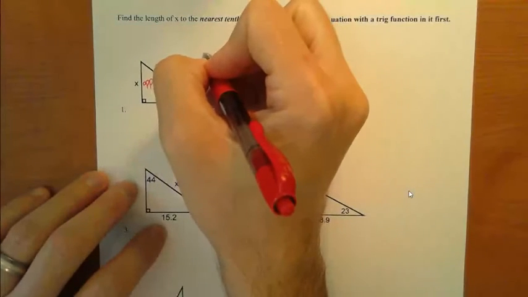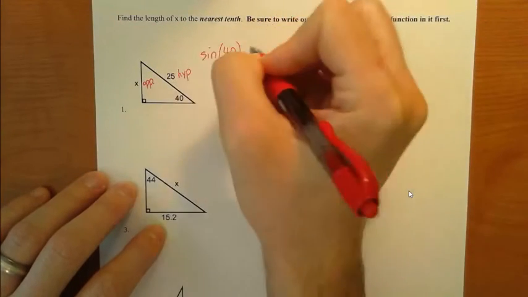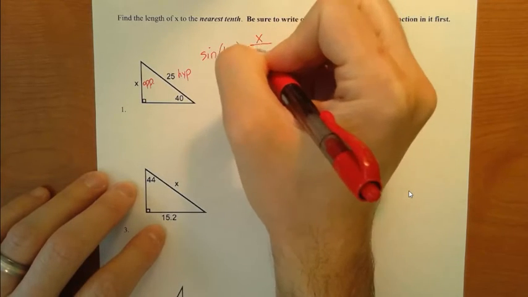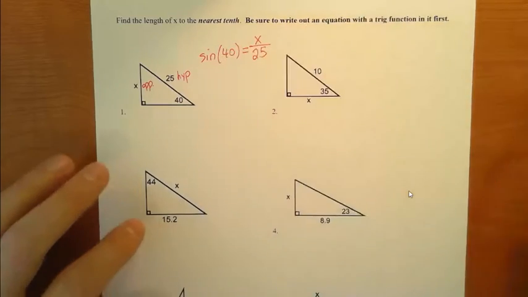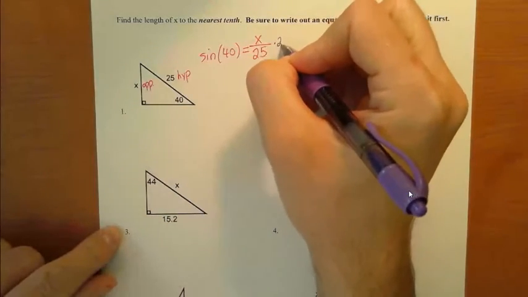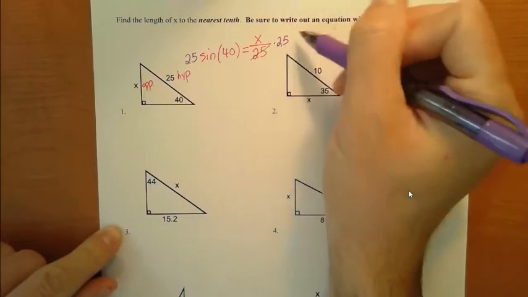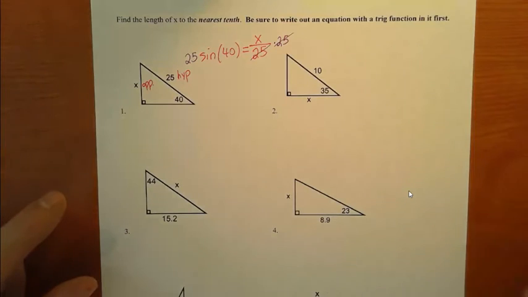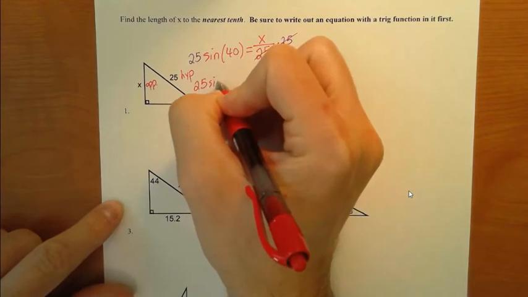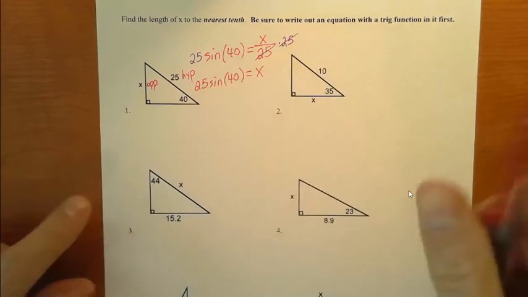So I could set this up as the sine of 40 is equal to x over 25. And just like last time, now that I've set this up, I can multiply by 25 on both sides, which would divide out the 25s we have. And that would mean that my x value is going to be 25 times the sine of 40 is equal to x.